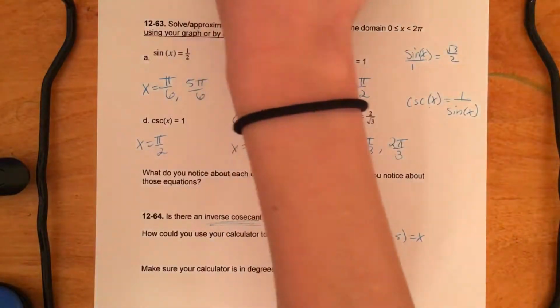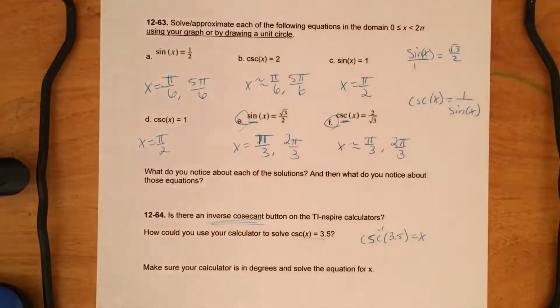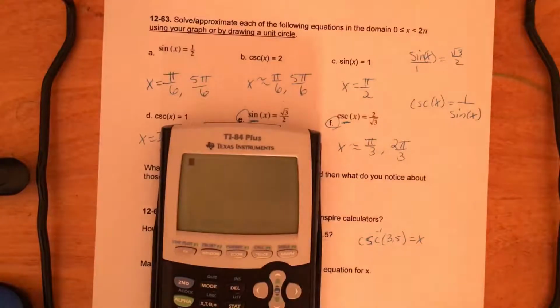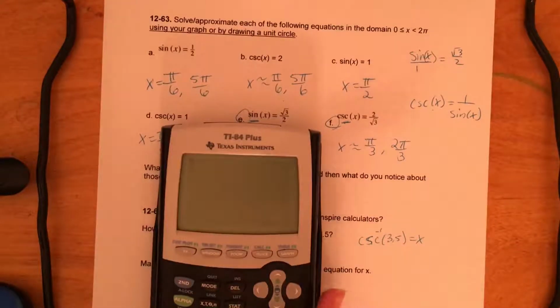But there isn't an inverse cosecant button. There is only an inverse sine. Let me just get my calculator out. There's only an inverse sine button here, cosine and tangent, so no cosecant inverse button. And again, that would be helpful, but we can still do it without that.